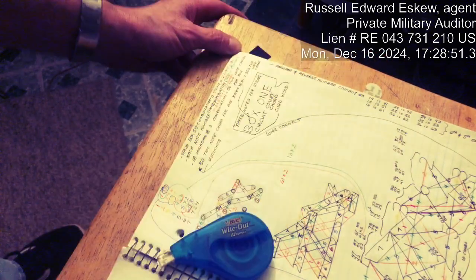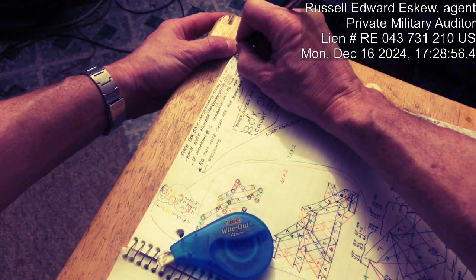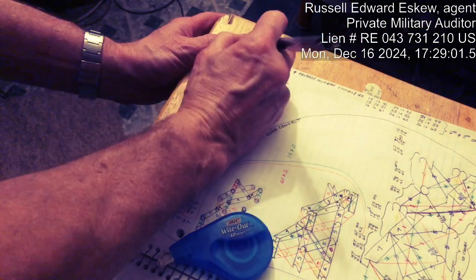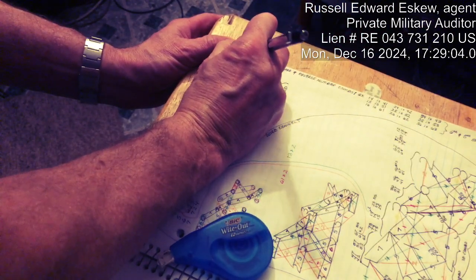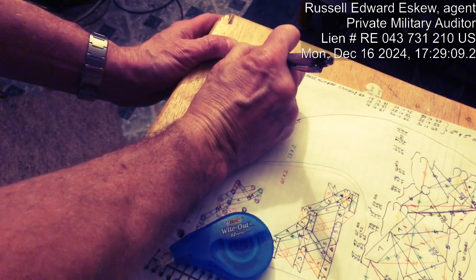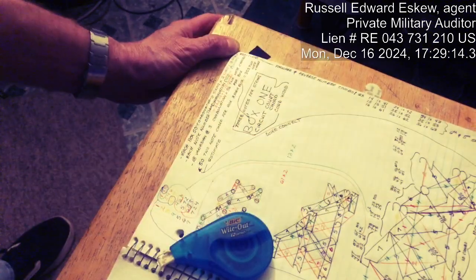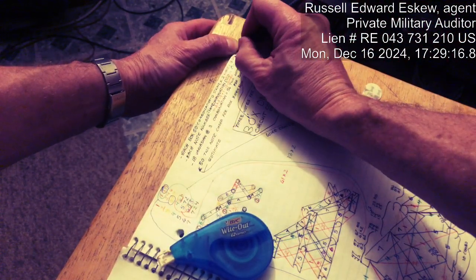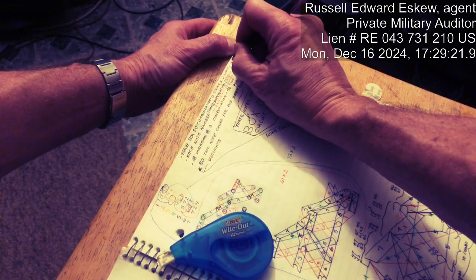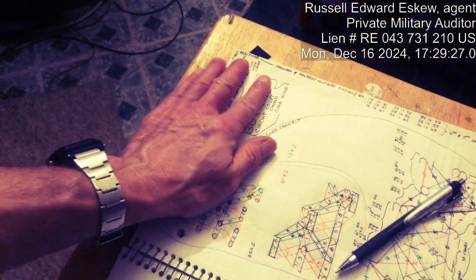18, and then digit positions. 18 digit positions. And I guess dropping the S isn't a good idea. I can't even read that.